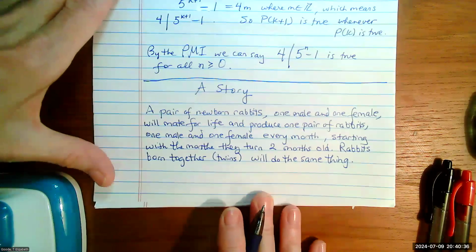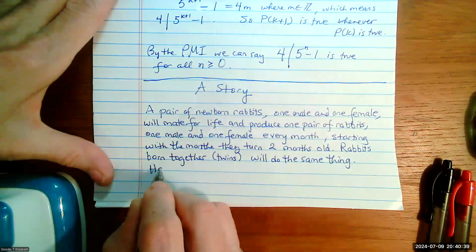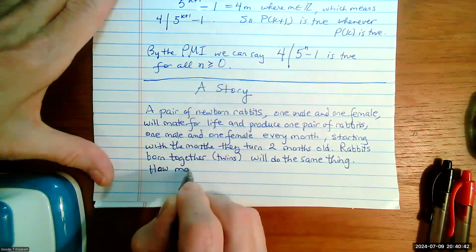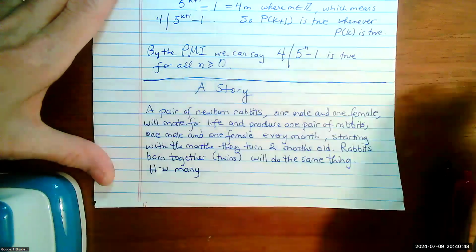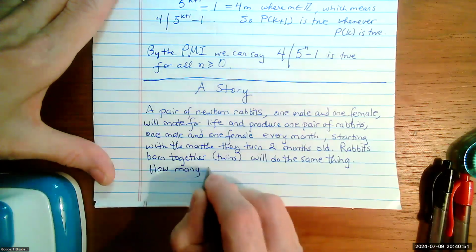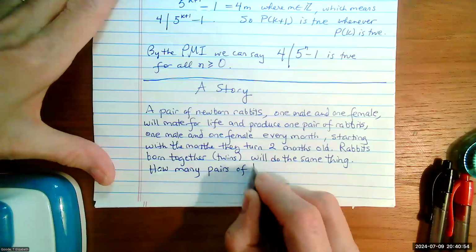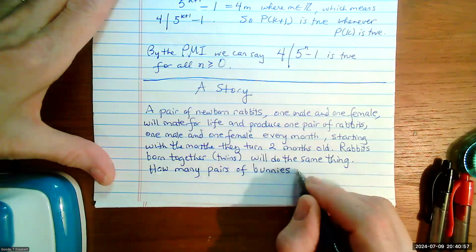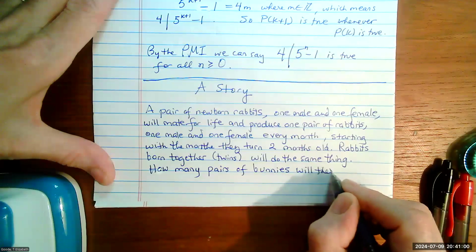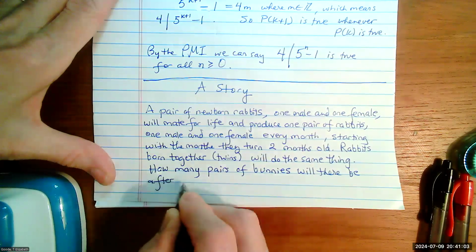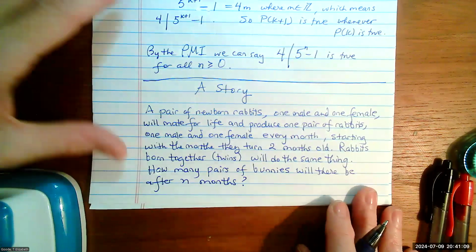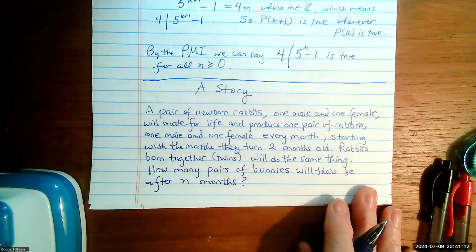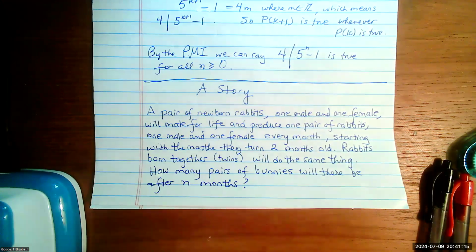So here's the mathematical question. How many pairs of bunnies? How many? That looks like an owl. How many pairs of bunnies will there be after n months? All right, everybody understand the story? Okay, so I'm going to draw a picture. You get another Dr. Good cartoon. Here we go.